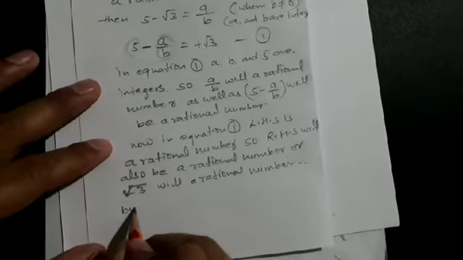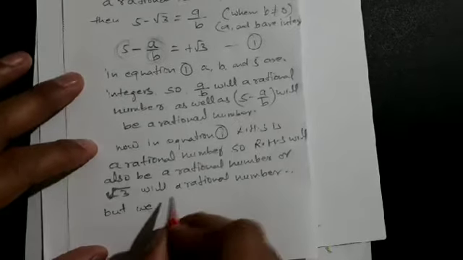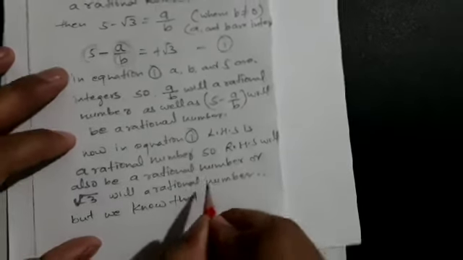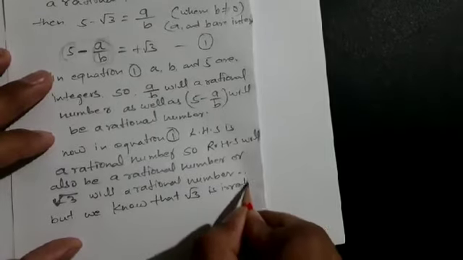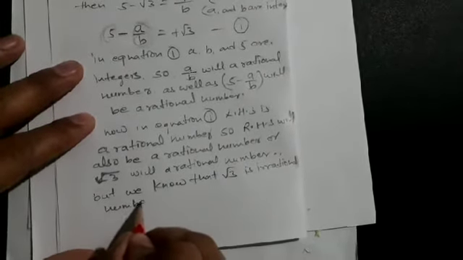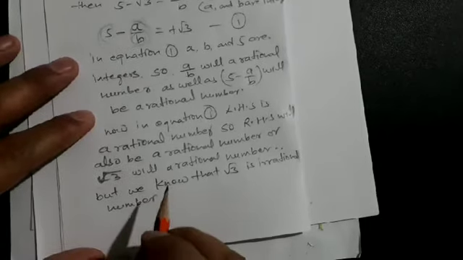But we know, student, root 3 is an irrational number. We have already proved this. So why is this contradiction arising?